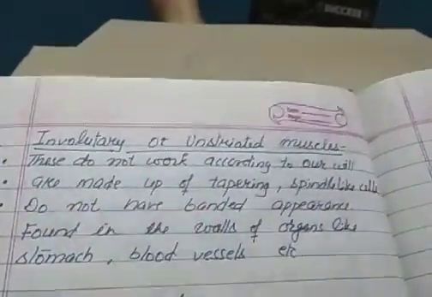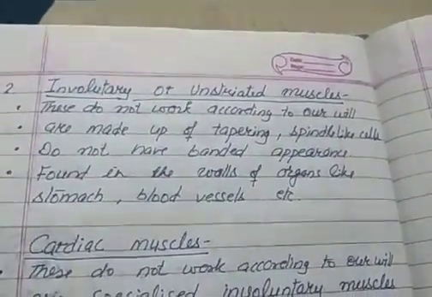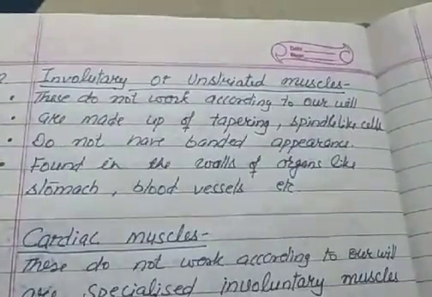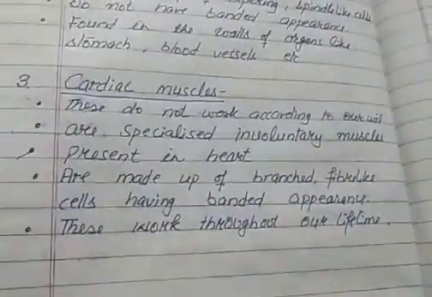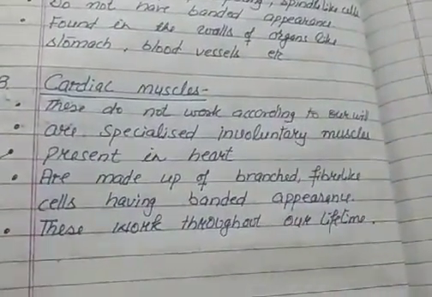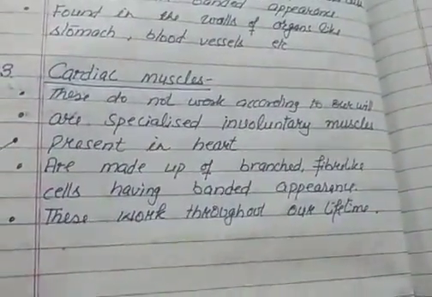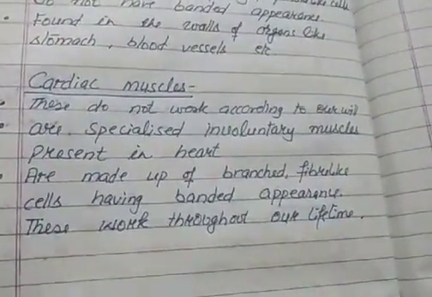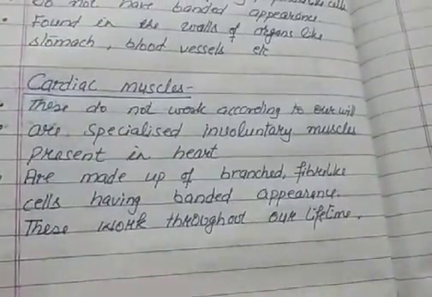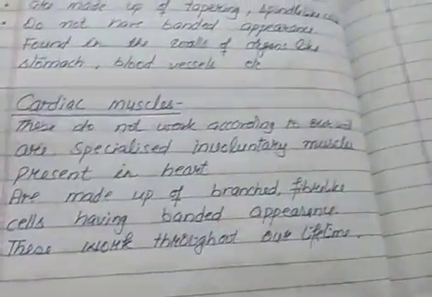These do not work according to our will. These are made up of tapering spindle-like cells, do not have banded appearance, found in the walls of organs like stomach, blood vessels, etc. Third, cardiac muscles. These do not work according to our will. So these are a kind of involuntary muscles. Second are specialized involuntary muscles present in heart, are made up of branched fiber-like cells having banded appearance. These work throughout our lifetime.